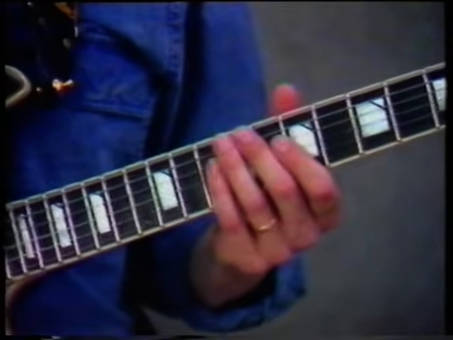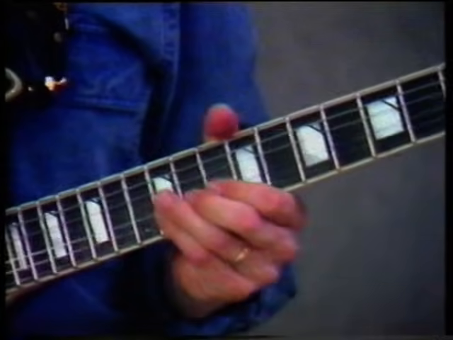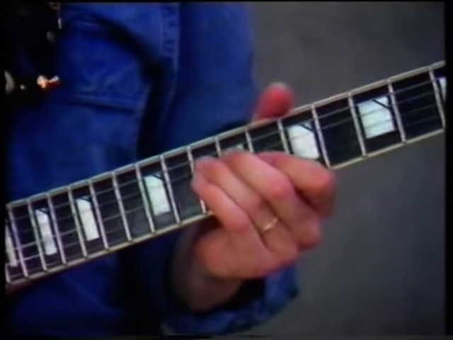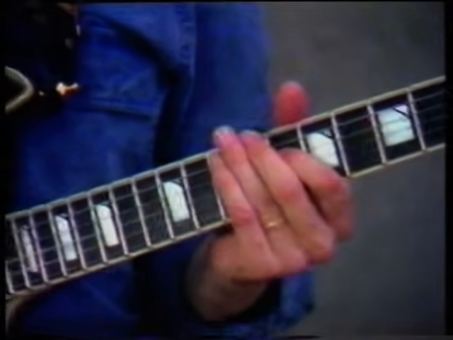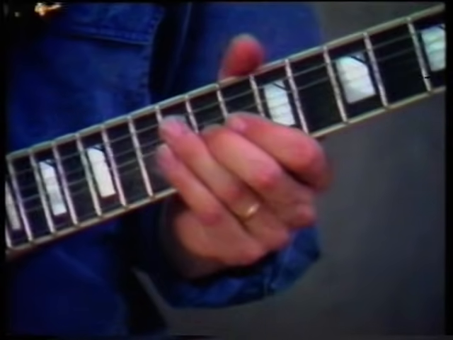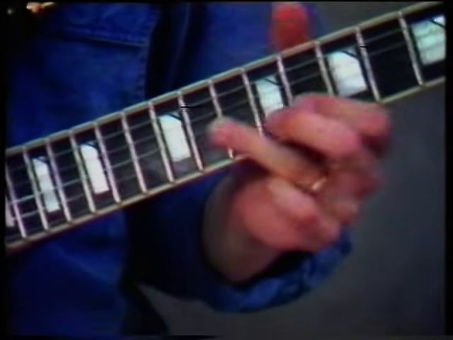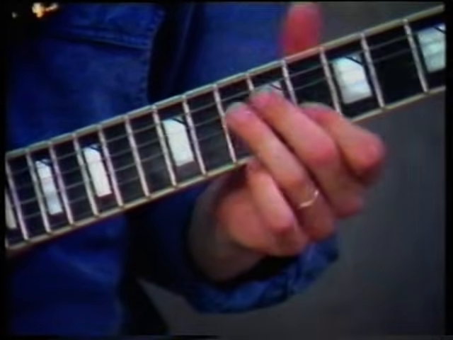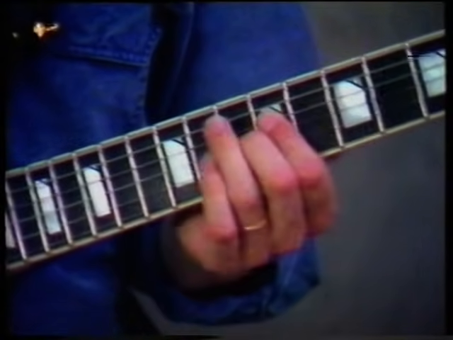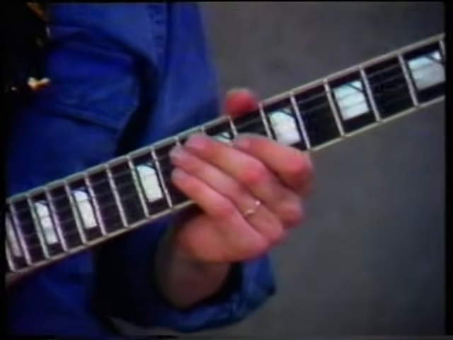1, 2, 3, 4. Here it is slow. So now we'll play all those licks strung together, and we should have a full 12-bar blues progression under our hands. Here we go. 1, 2, 3, 4, 1.